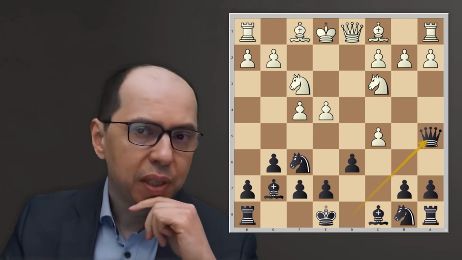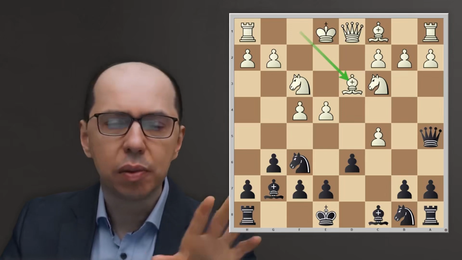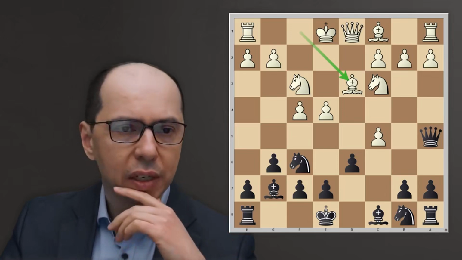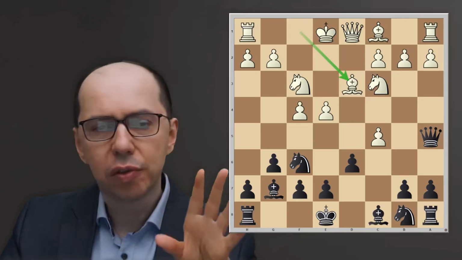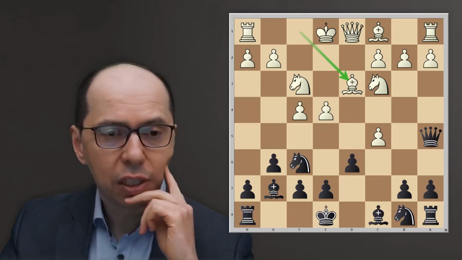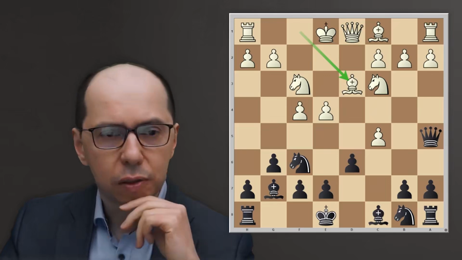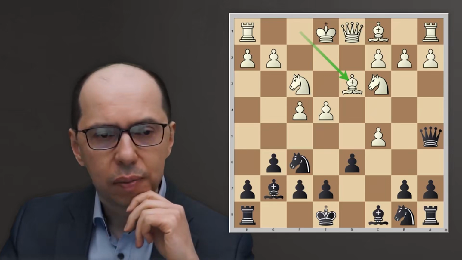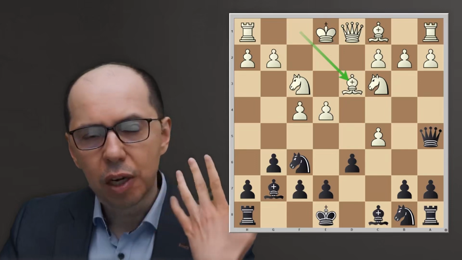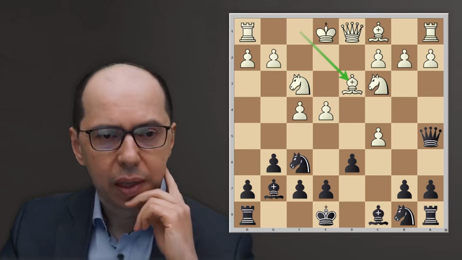So now, bishop d3 was white's most natural, the main move, leading to a very positional sort of game where maybe forgetting a move will not hurt you too much. So in general, a position where the common sense moves work out well.